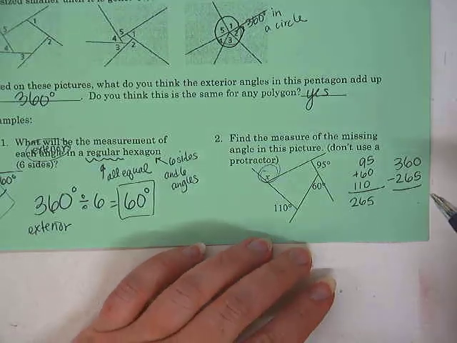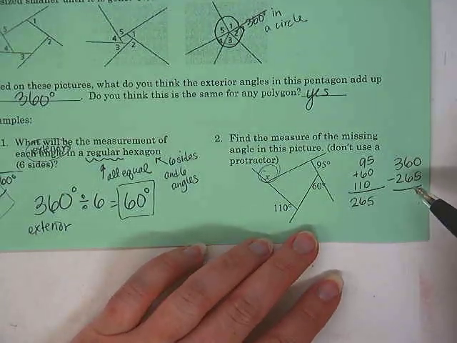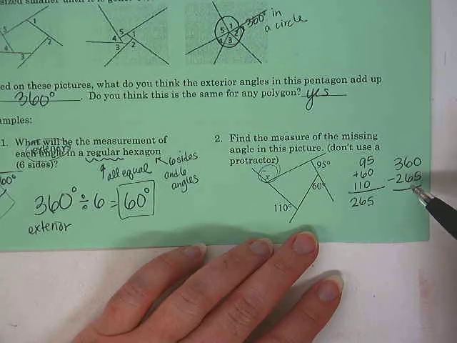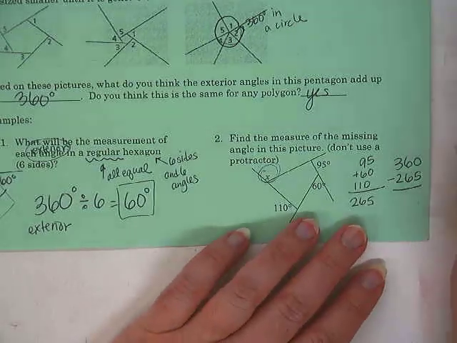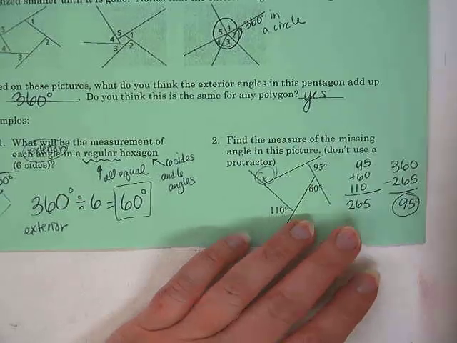How did you do it? She subtracted. And what numbers did you subtract? 265. Can you please pay attention and stay with us? Okay, 95 degrees for that answer.